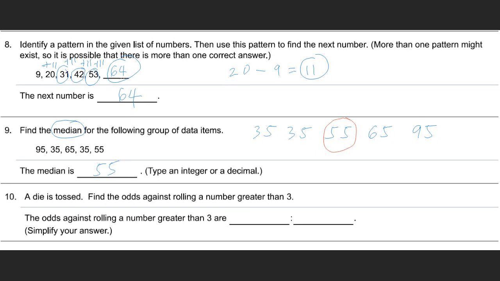Problem 10. A die is tossed. Find the odds against rolling a number greater than 3.